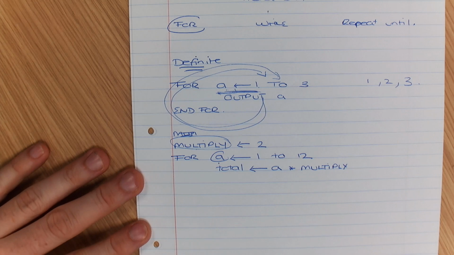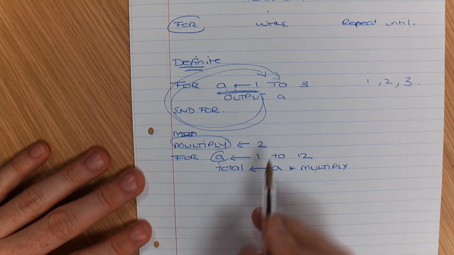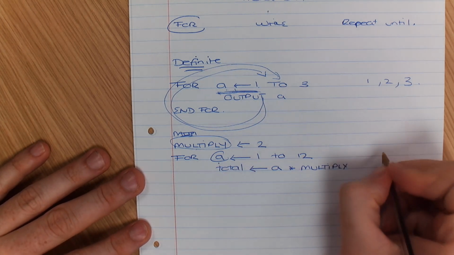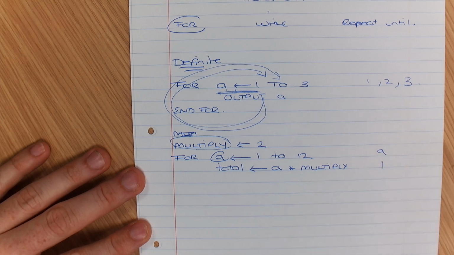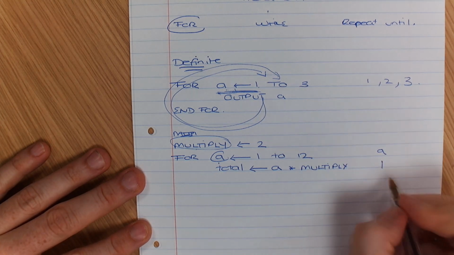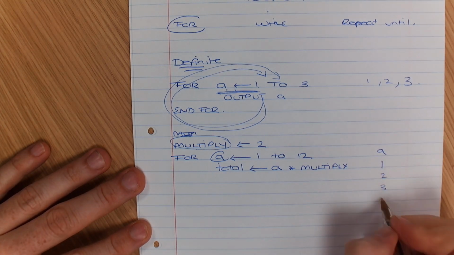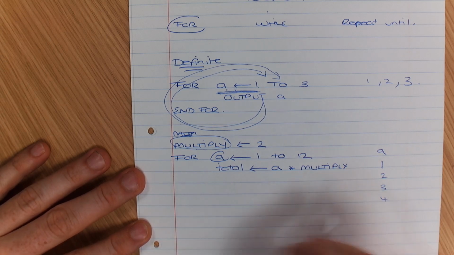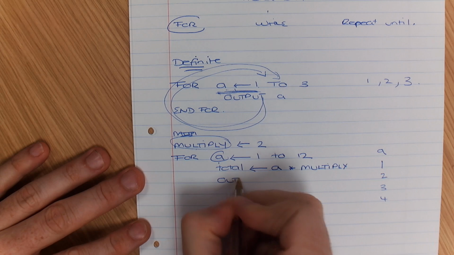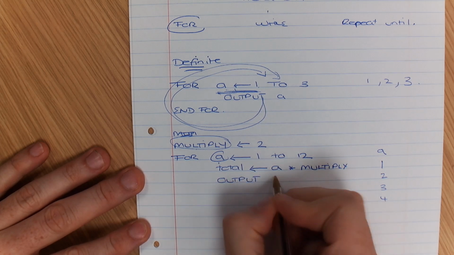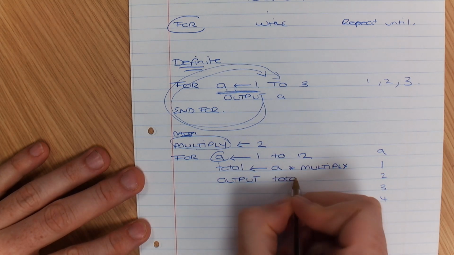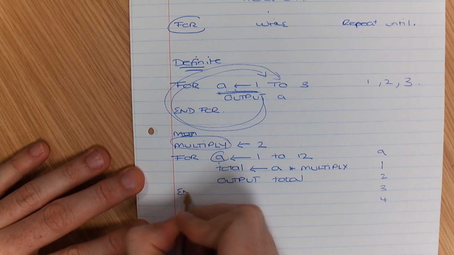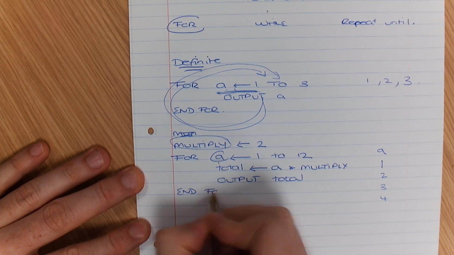A is now a variable. So the first time around, what is the value of A? 1. Then it goes up to 2. Then it goes up to 3. Then it goes up to 4. But I'm not finished with this yet. I'm going to output our total and then end for.